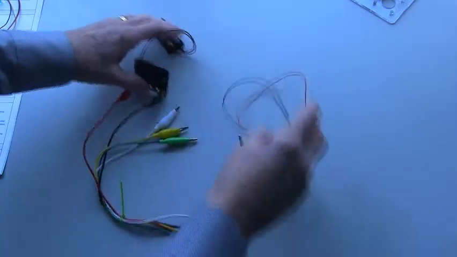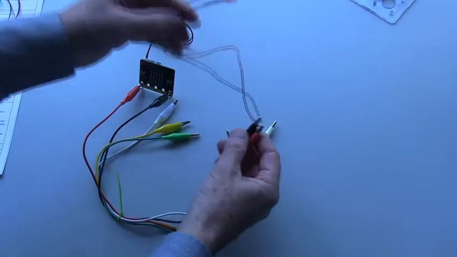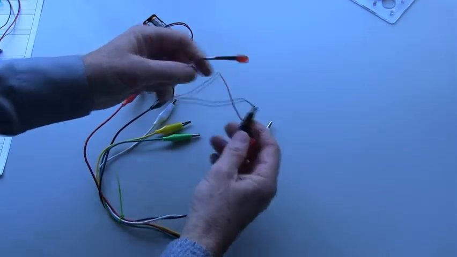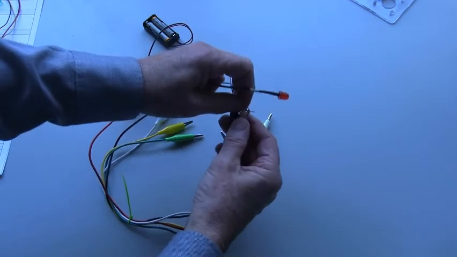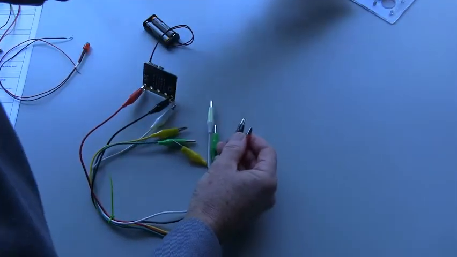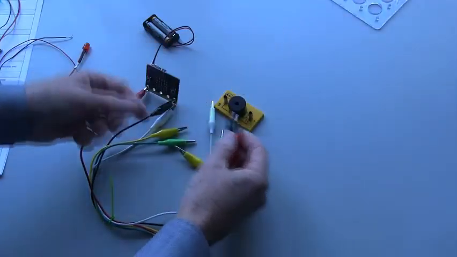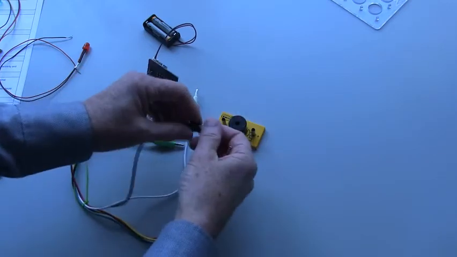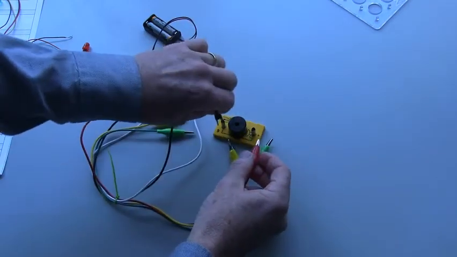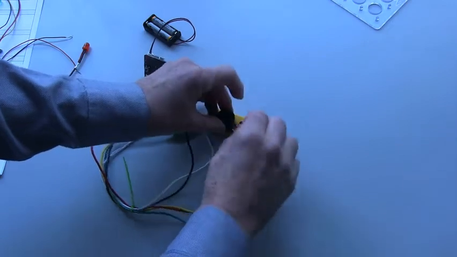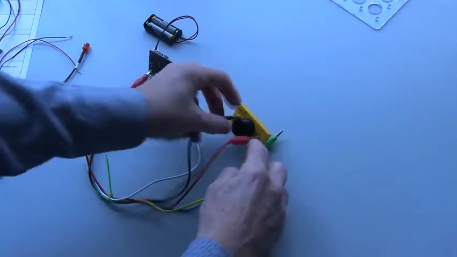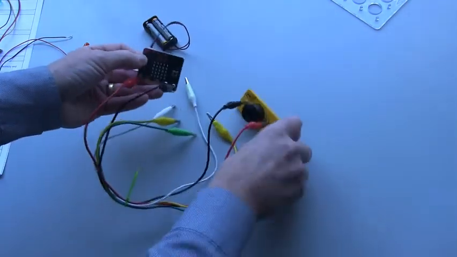Now, once you've got the idea, you could connect all sorts of different components to your microbit. So if I take those two off, I could connect a buzzer. These are old components that I had in a cupboard, and we can repurpose them for microbit work.